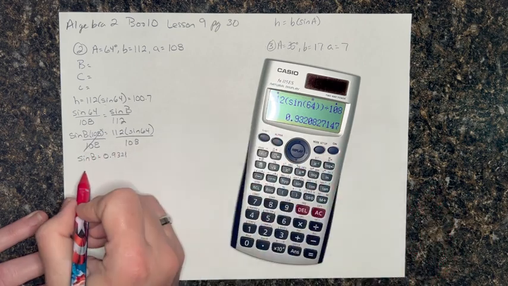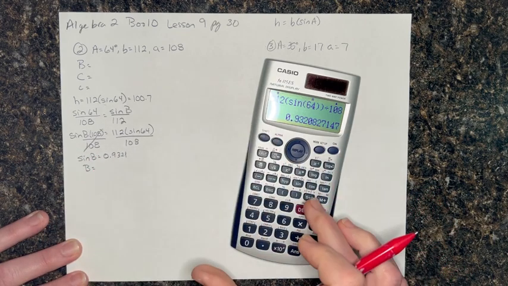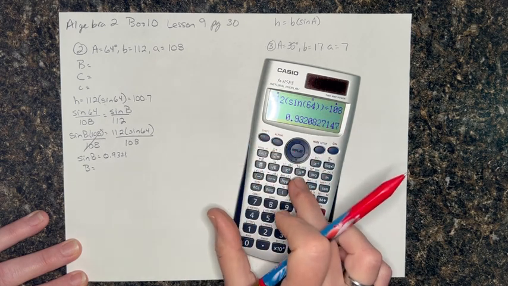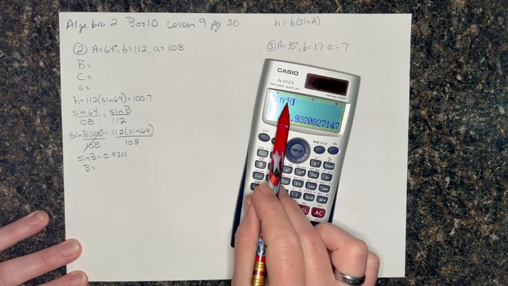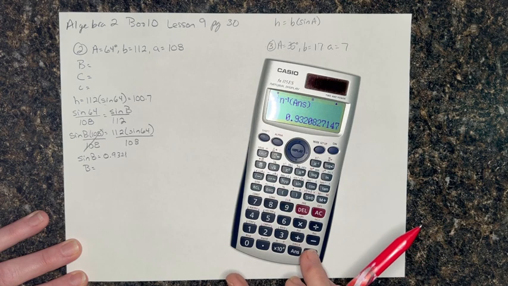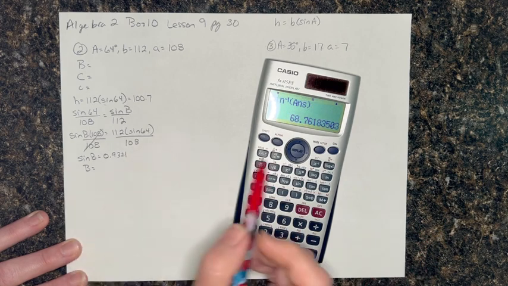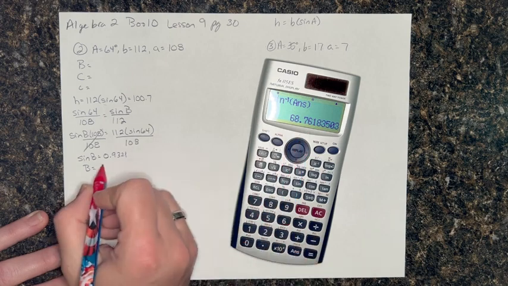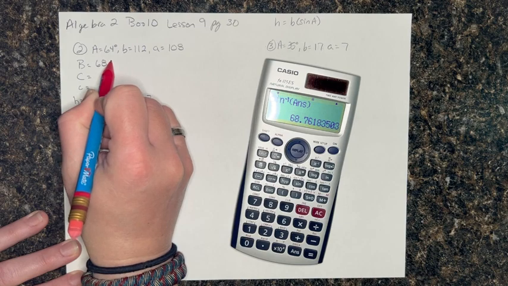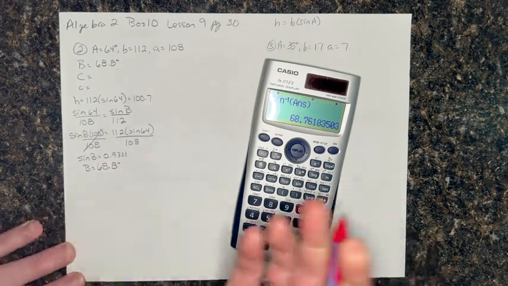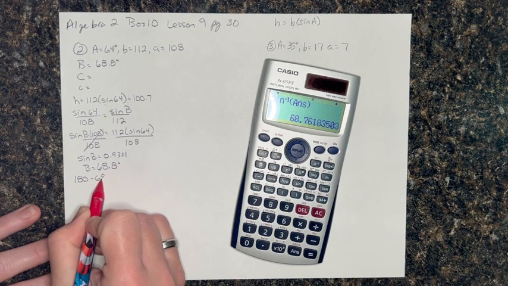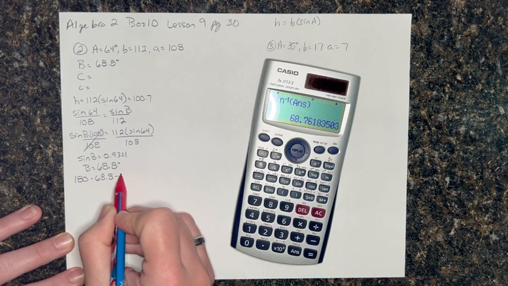Remember, we need to find the inverse because we're looking for angle B. My inverse sine is underneath my sine button, so I'm going to hit Shift, sine. So sine to the -1, that's the inverse. I'm going to put the answer in there because calculators are fabulous that way. Close my parentheses, equals 68.8 degrees. So B is 68.8 degrees.